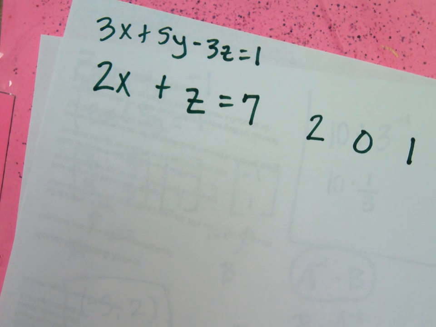This chapter should be called how I saved my grade in the third 9 weeks. That's what this chapter should be called, right?